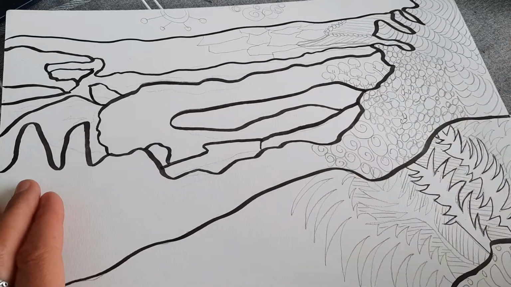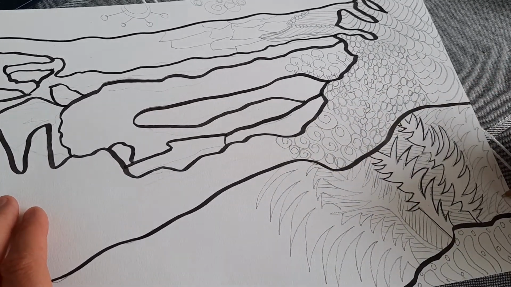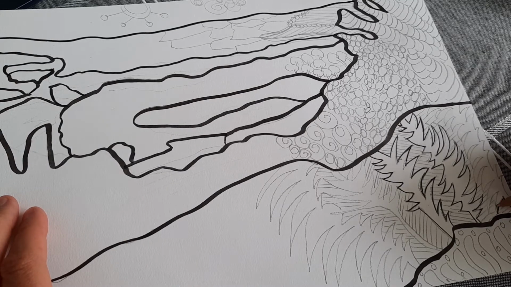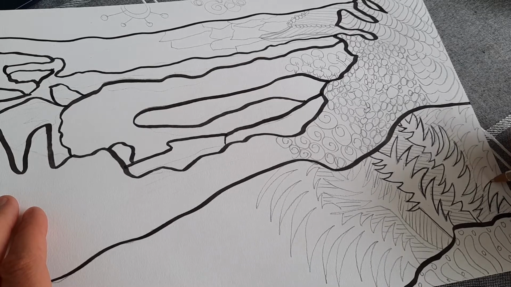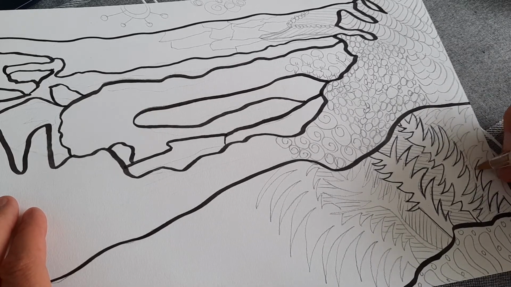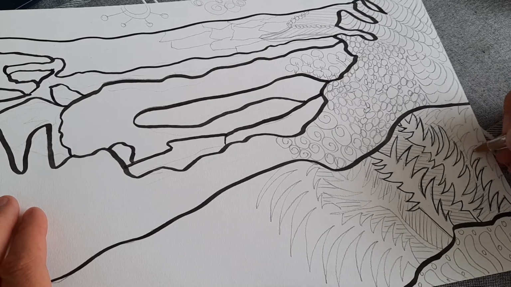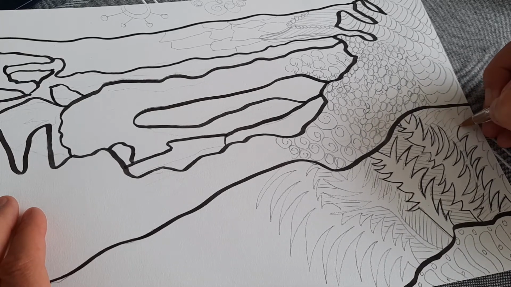As I say, for those of you that are really, really confident, there's absolutely no harm in you just getting a black pen and doodling straight into it. Do not feel that you have to start with a pencil first. If you've got those lovely thin fine liner felt tips, you could use those. You could just start your pattern straight away.